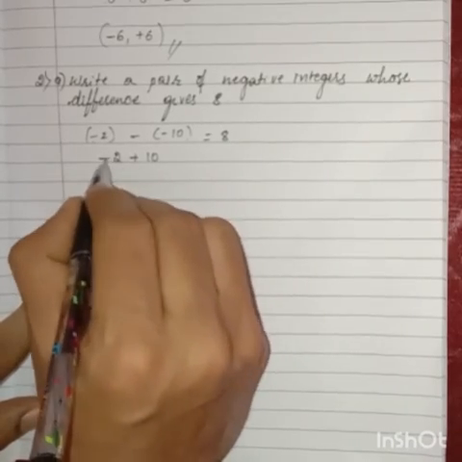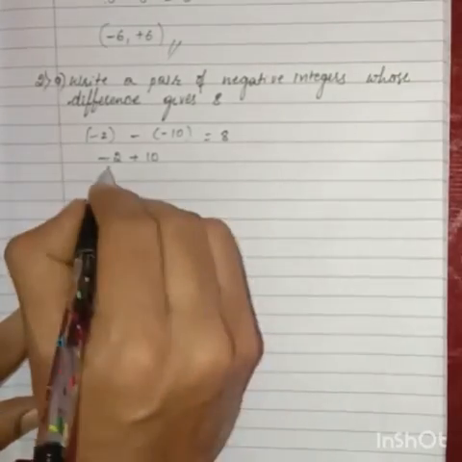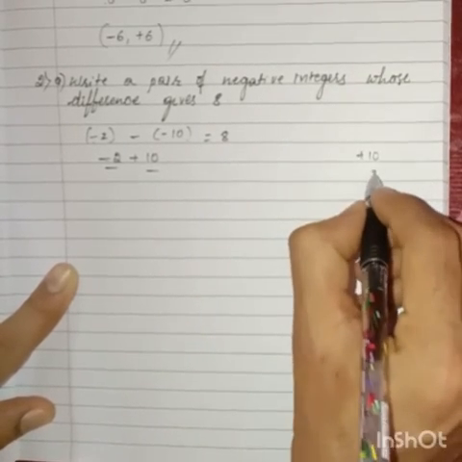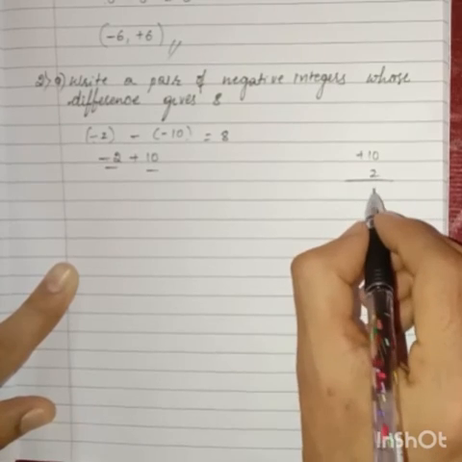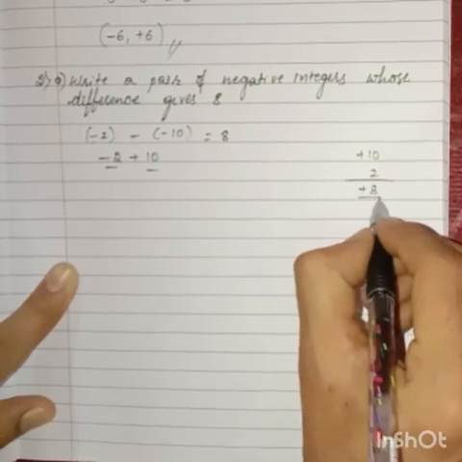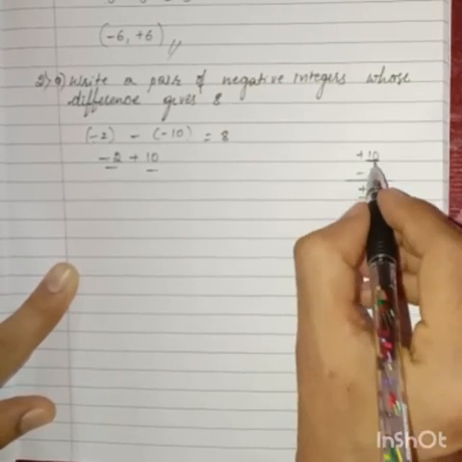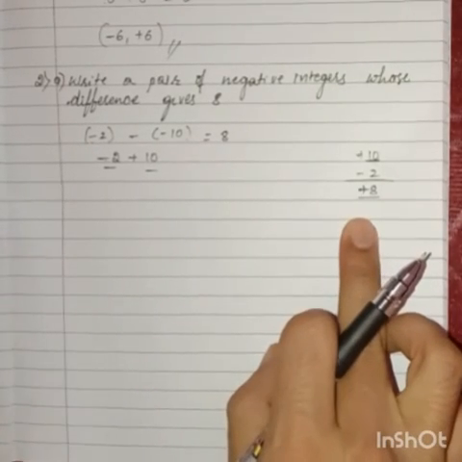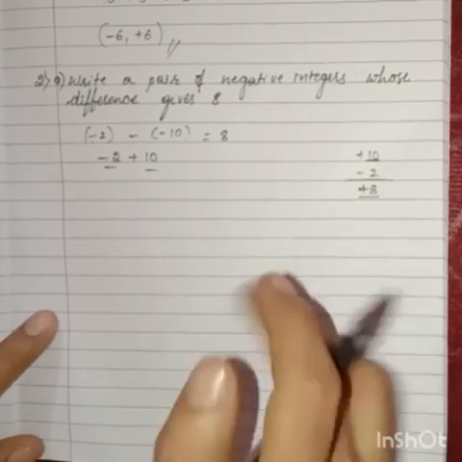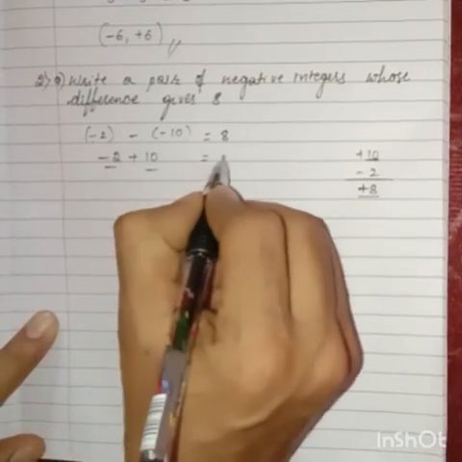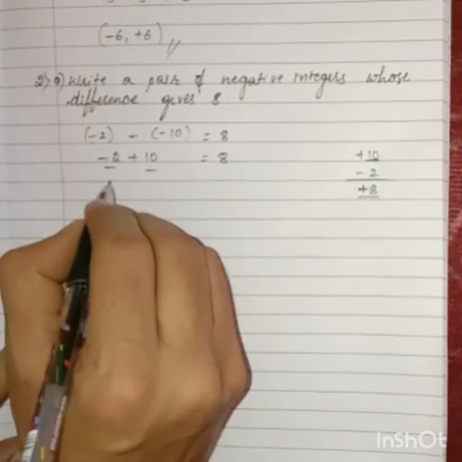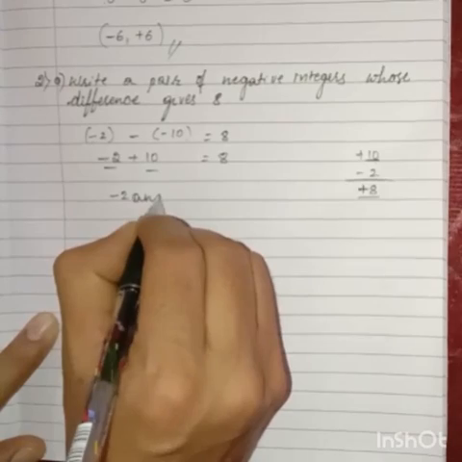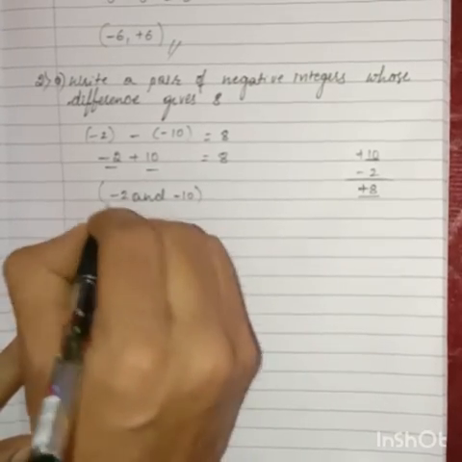So what is -2 plus 10? Here both are opposite integers, right? So we have to subtract, isn't it? So plus 10 minus 2 is plus 8, because the greater integer has a plus sign, so we have to put a positive sign for the answer. Okay, so we got -2 plus 10 is 8. So the pair of negative numbers are -2 and -10. Got it, children?